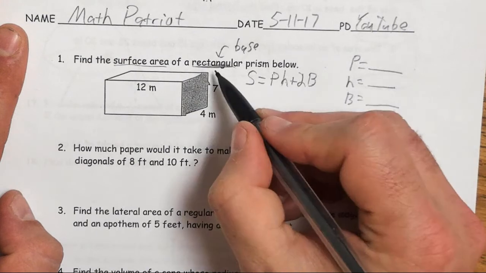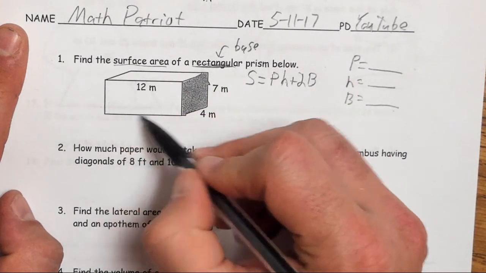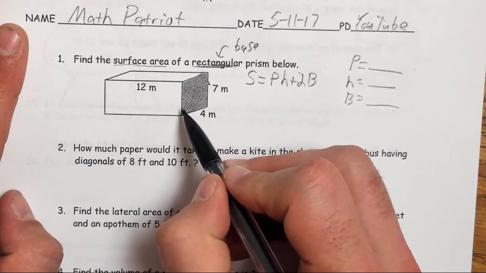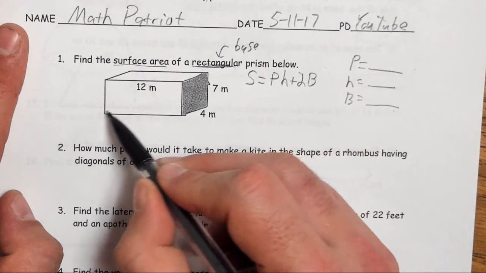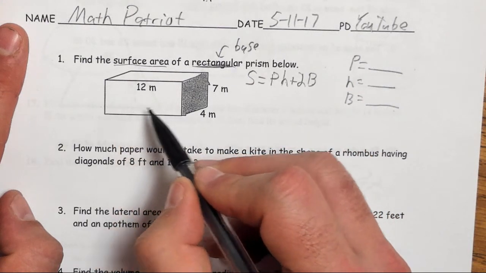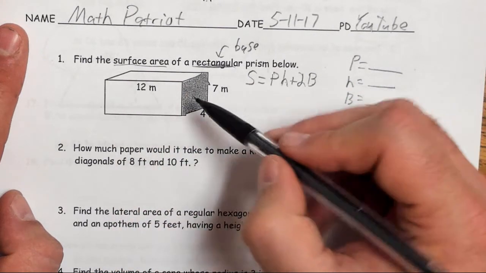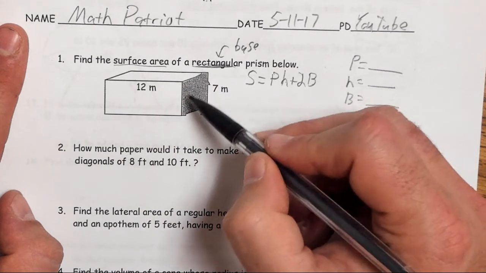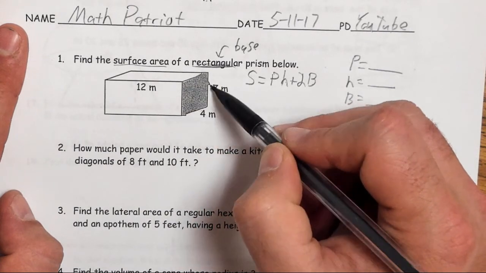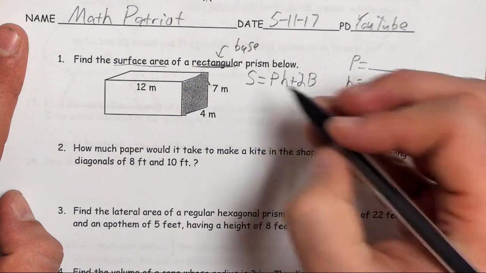So let's look at our prism here. We can't take for granted that a prism always sits on its base. So this bottom face down here, we're not going to assume it's the base. It's going to be the one that is shaded. So our side piece here, the 4 by 7 rectangle, is going to be our base.